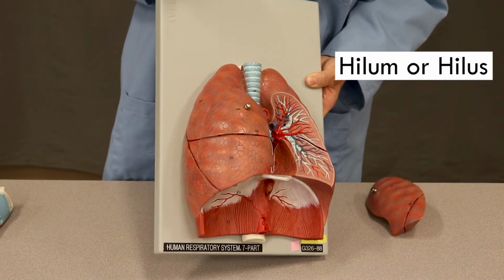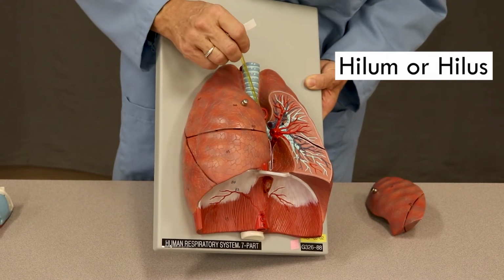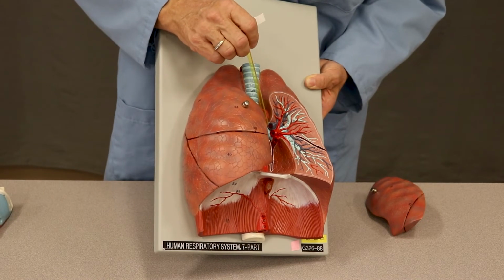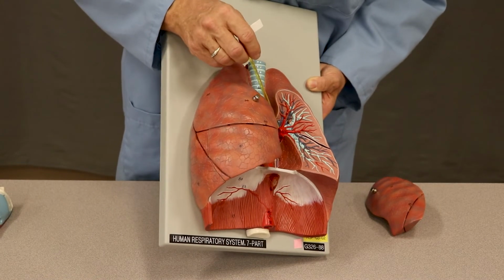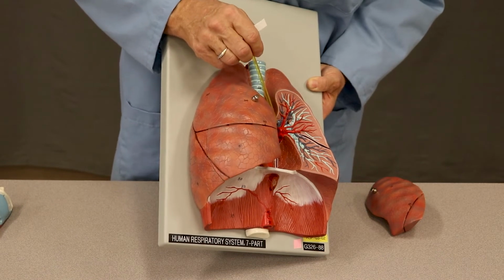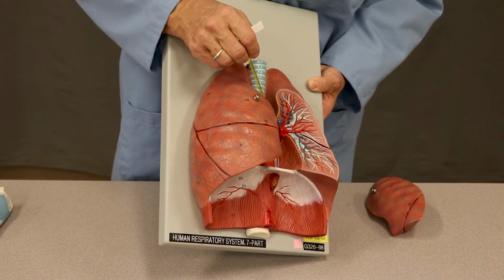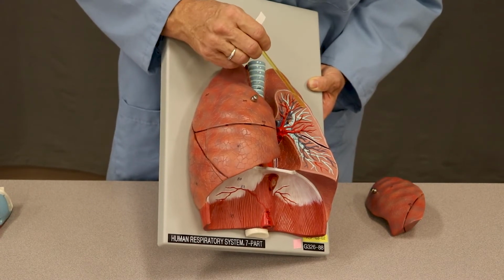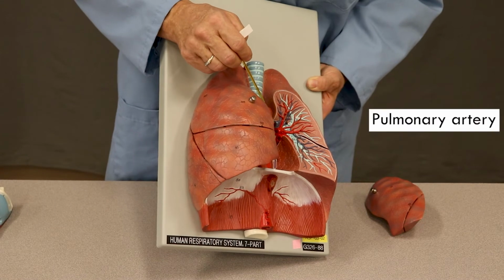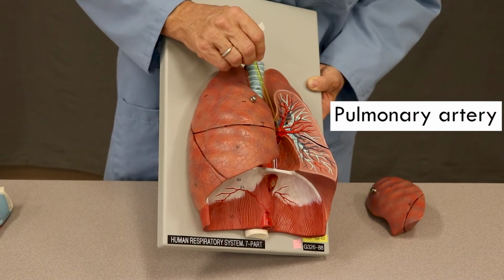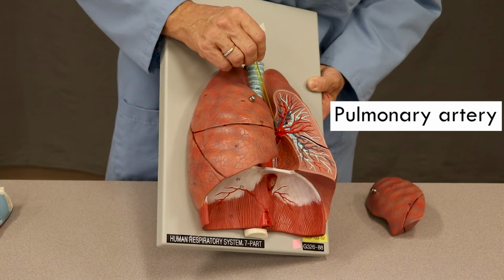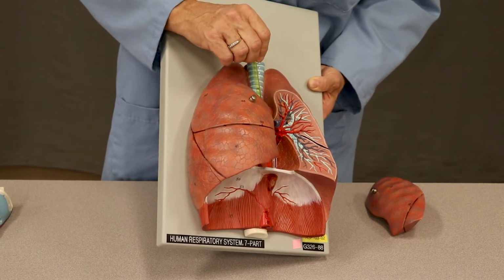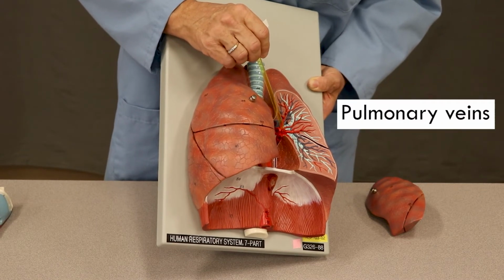Now, there's a collection of structures in the hilum. The main bronchi, or the primary bronchi, in this case bronchus, because I'm just demonstrating on the left side. And notice these are vessels that we've seen before. We learned these back in the cardiovascular system. This vessel is carrying deoxygenated blood to the lungs, so it must be the pulmonary artery. These are blood vessels carrying oxygenated blood back towards the heart, so those must be the pulmonary veins.